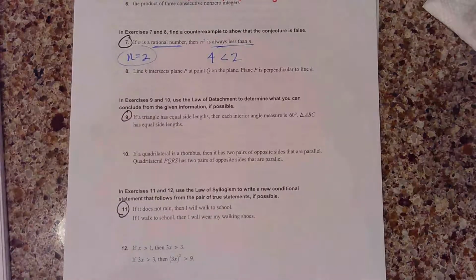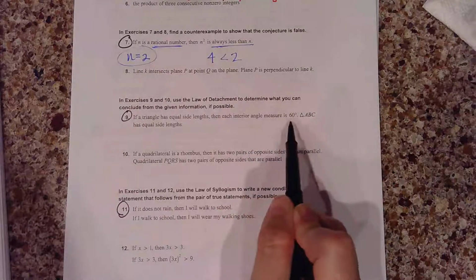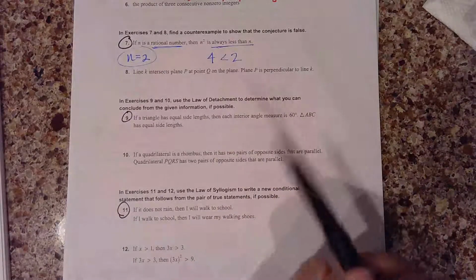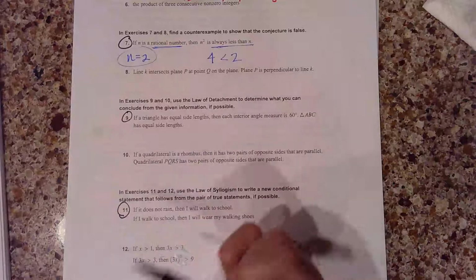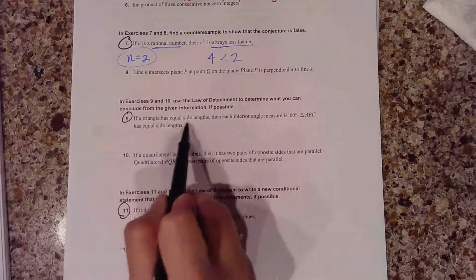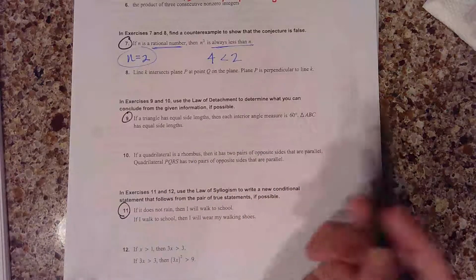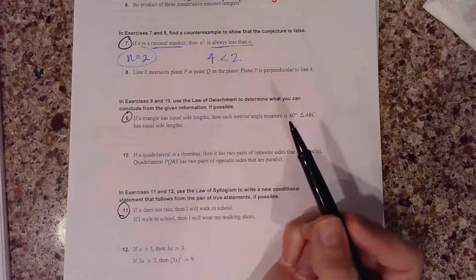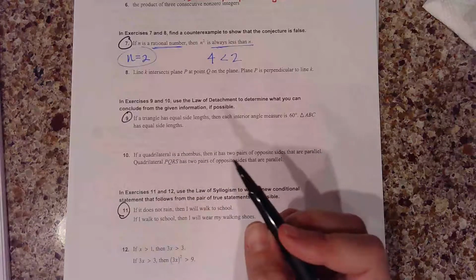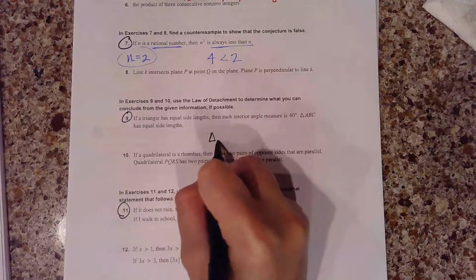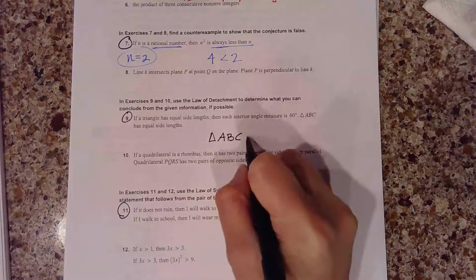All right, number 9 says, use the law of detachment to determine what you can conclude from the given information, if possible. If a triangle has equal side lengths, then the interior angle measure is 60 degrees. If you remember, the law of detachment says the conditional statement is true. So if I give you triangle ABC has equal side lengths, then because of the law of detachment, we can conclude that triangle ABC has 60 degree angles.